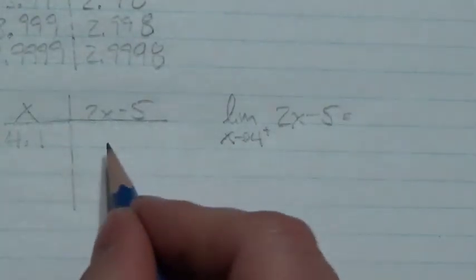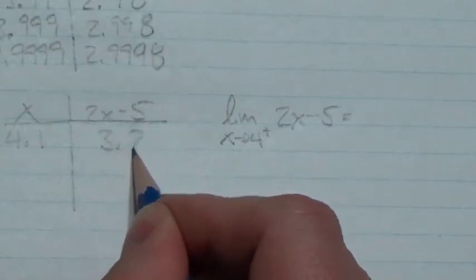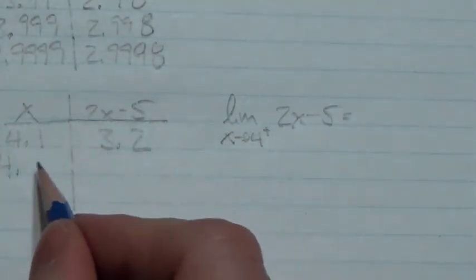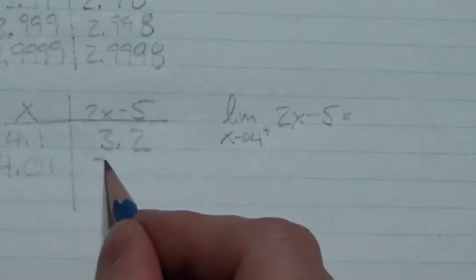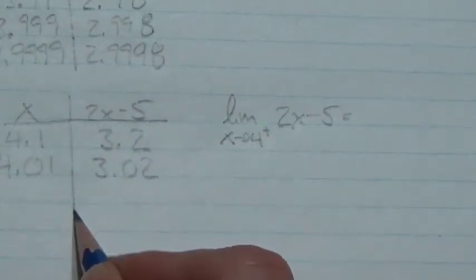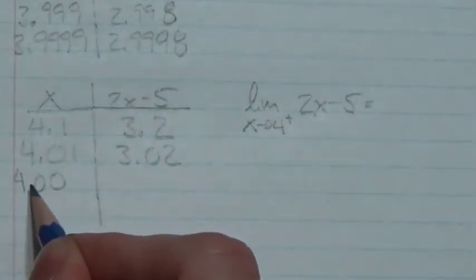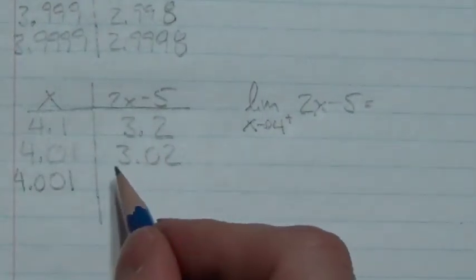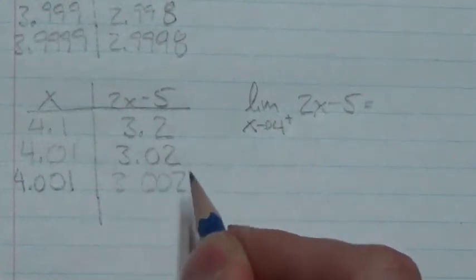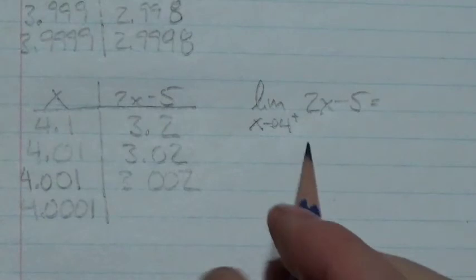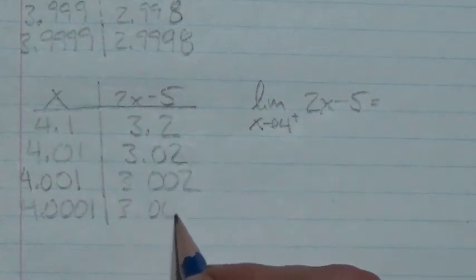When I plug 4.1 into that, as a result, I get 3.2. If I plug in 4.01, I get 3.02. If I plug in 4.001, I get 3.002. 4.0001, I get 3.0002.